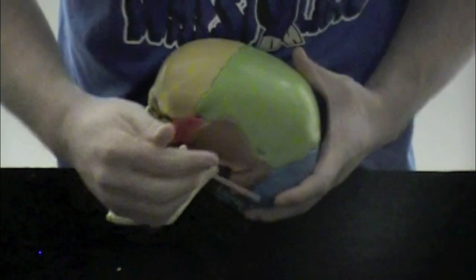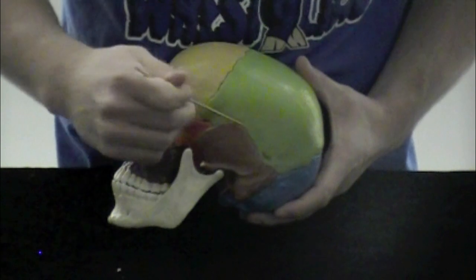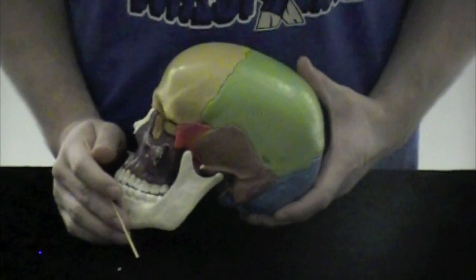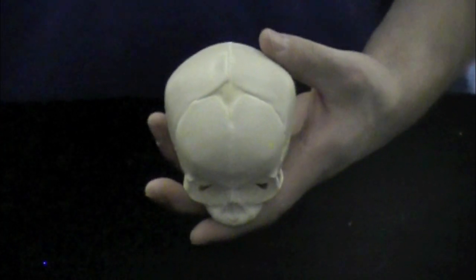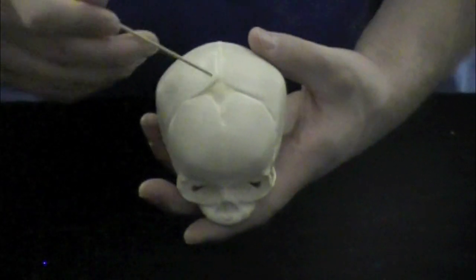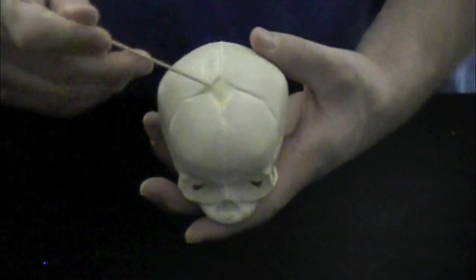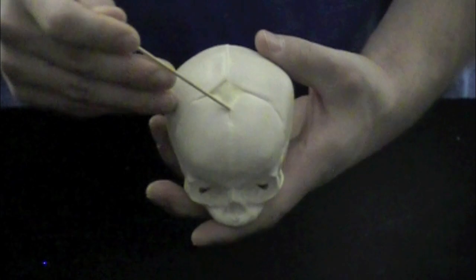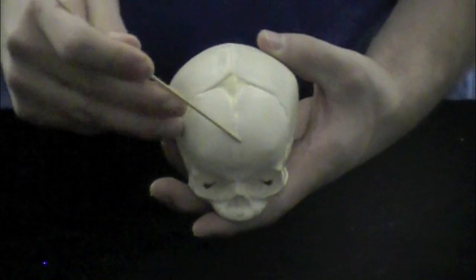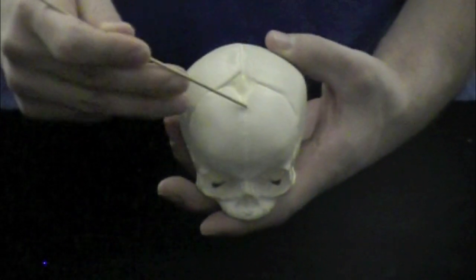And then the suture on the side here between the temporal bone and the parietal bone will be called the squamous suture. Now we're going to look at the major fontanelles of the skull. If you see here, this is going to be called our anterior fontanelle. Branching off of that is that example of a metopic suture.